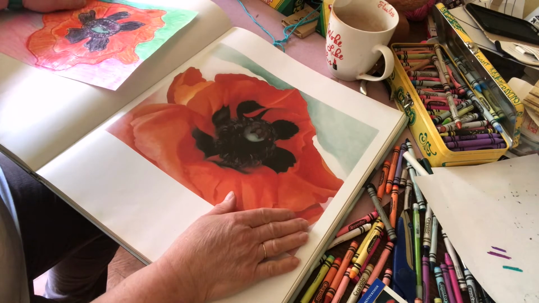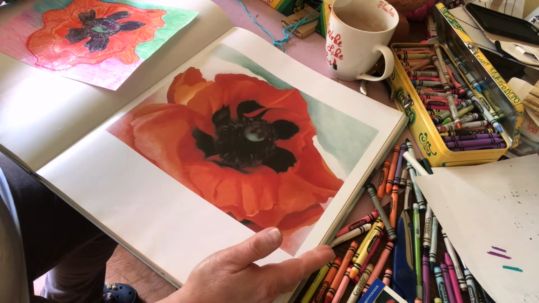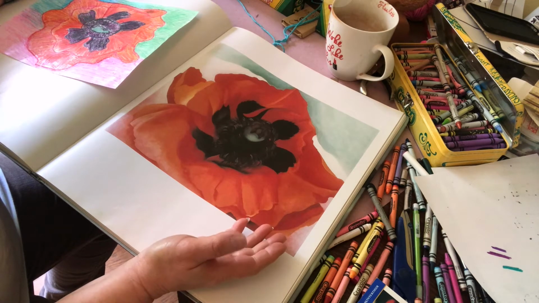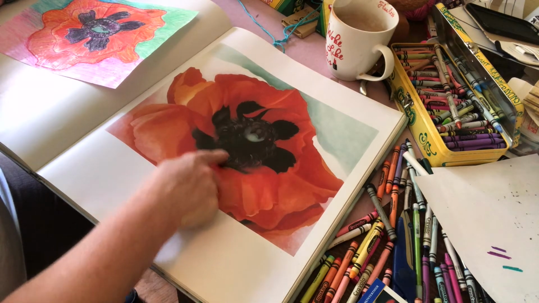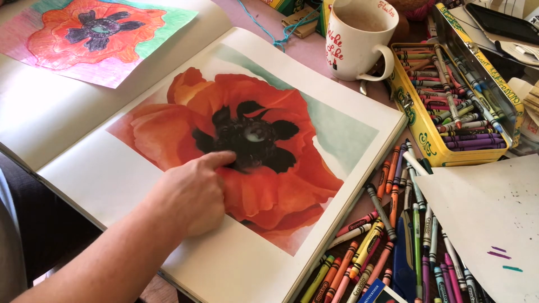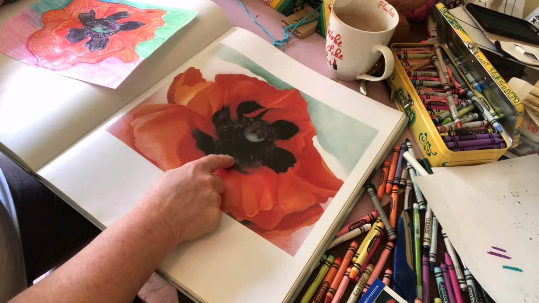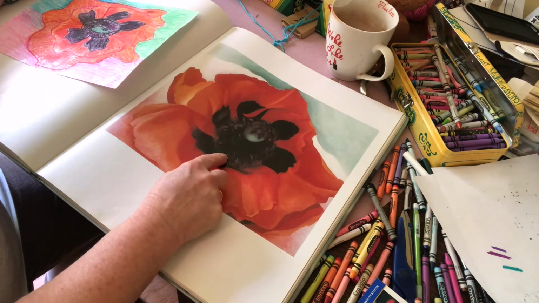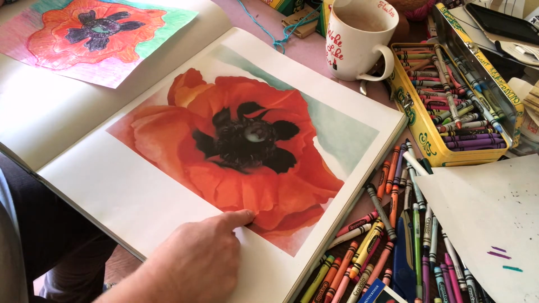When you originally look at this picture, it looks to be black and red, but that's not really what it is. If you look at it very closely, the middle here is black, but it also has a purple, and it's a purple so dark that it looks black because it's layered together. Same way as with the flower.